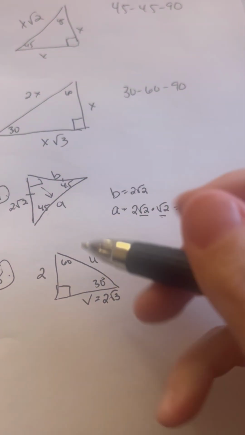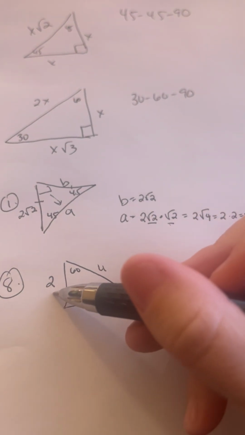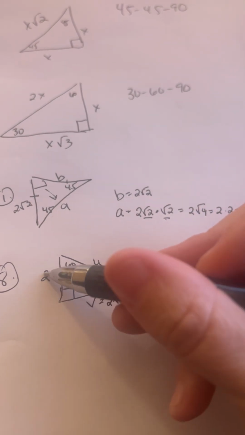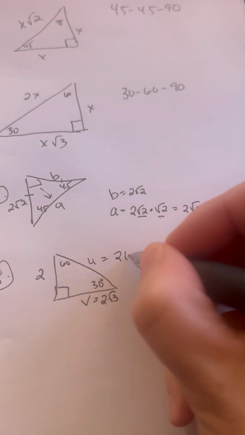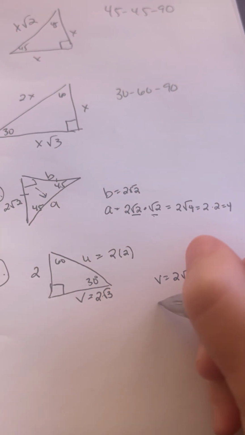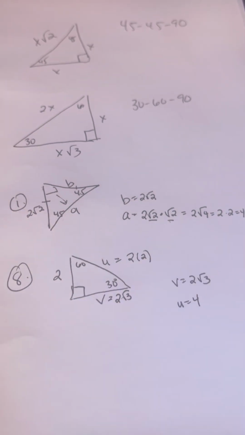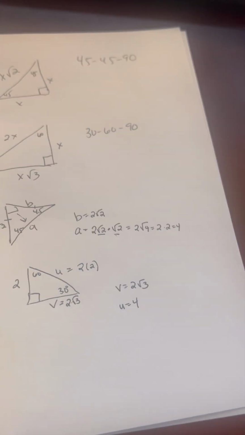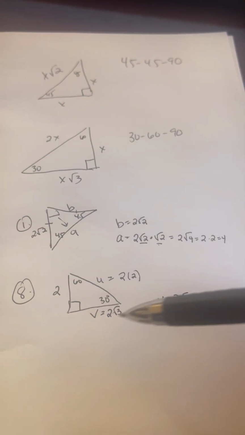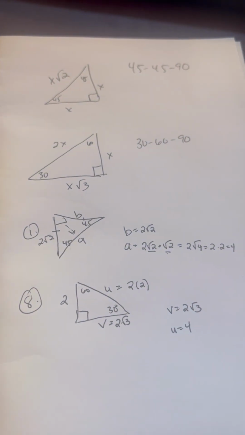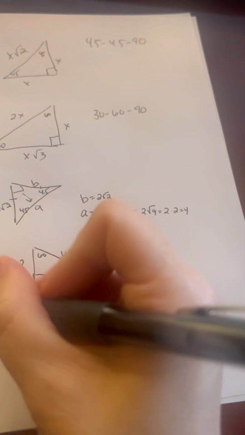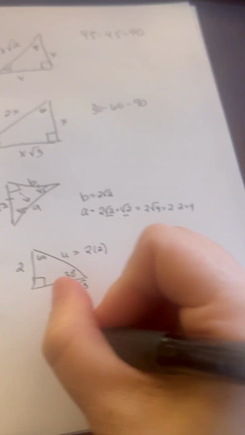Okay, pretty simple. Then your U is always going to be 2 times that, 2 times this x length. So U is going to be 2 times 2, which is going to be 4, okay? So again, these really aren't very difficult. You just have to know how to apply the formula that you're given. Let's see, I'll do one more of these, number 7.